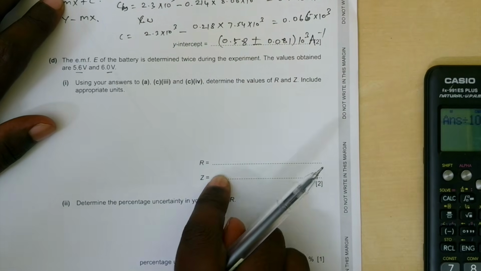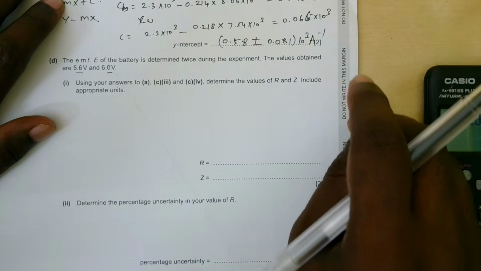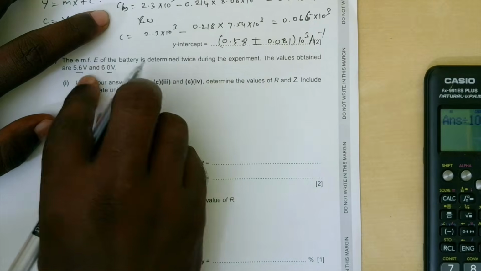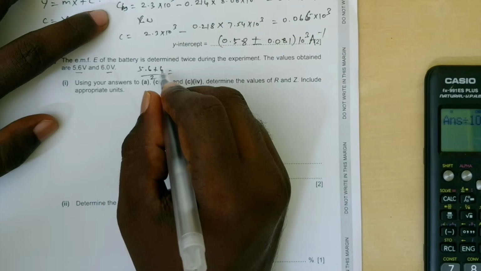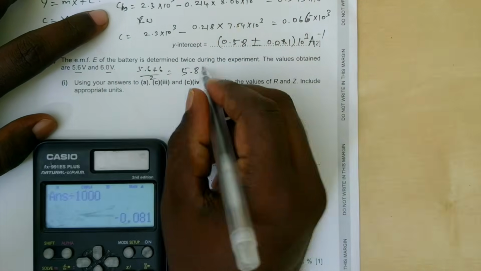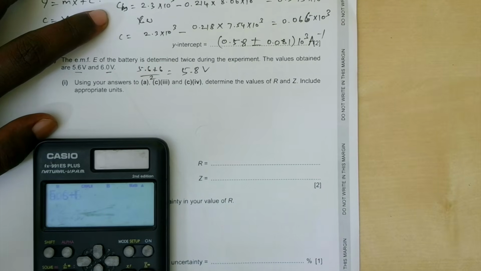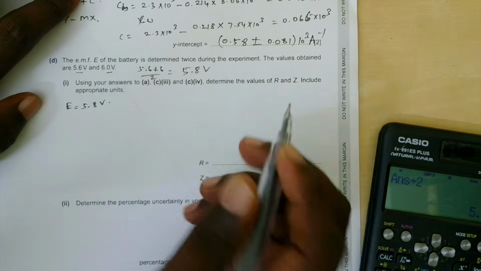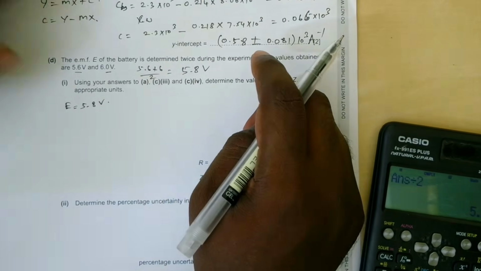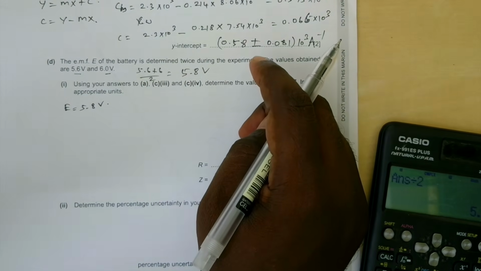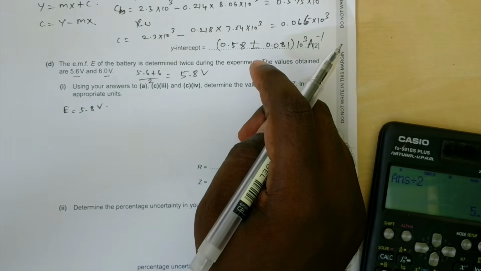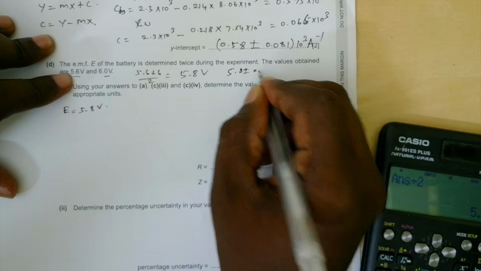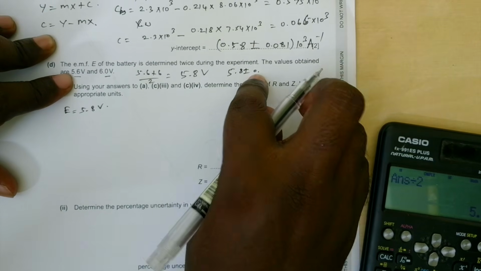We have to find what is R and what is Z. Two values are found for V, so we'll take the average: 5.6 plus 6 divided by 2, so it will be 5.8. So E equal to 5.8 volt, plus or minus 0.2. Actually, it should be 0.1 because it's range divided by 2. We will correct that later.